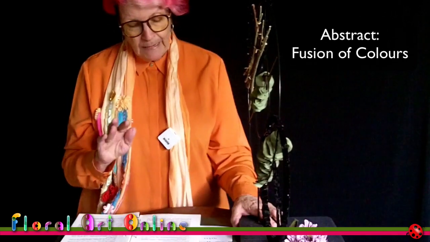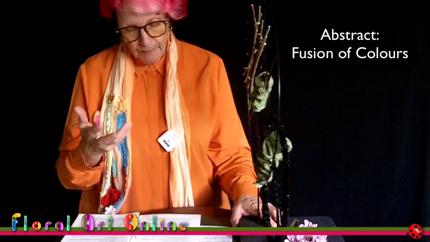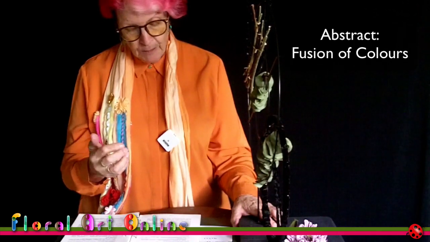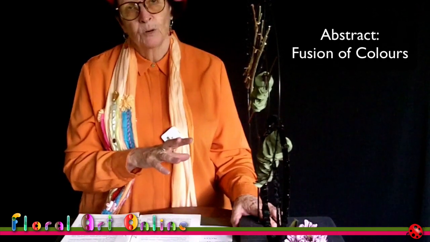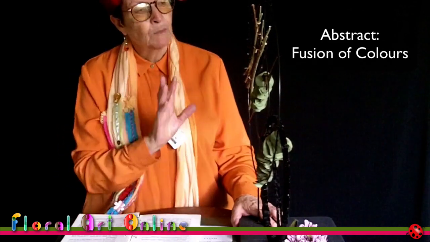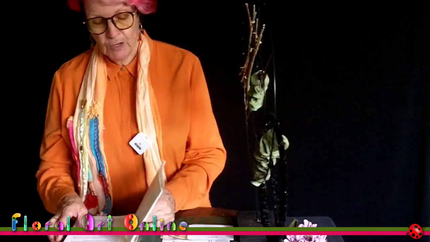In terms of it being an expressive or interpretive abstract, you do all of those things, but the emphasis should be on the plant material, but manufactured items or embellishments can be used. So in this instance, I'm not using anything that isn't plant material, but I'm going to show you now what my suggestion is for you for this month, or things for you to think about this month.